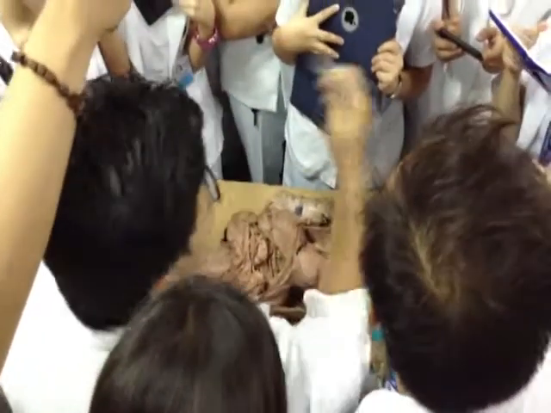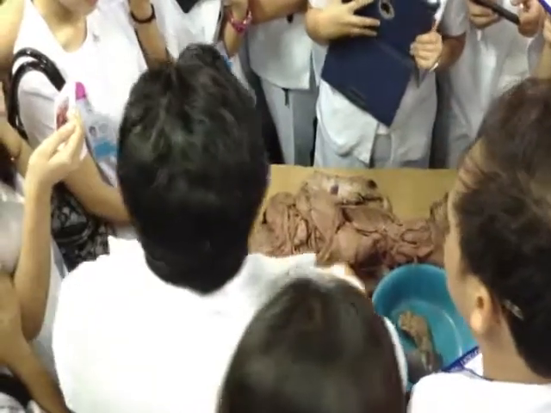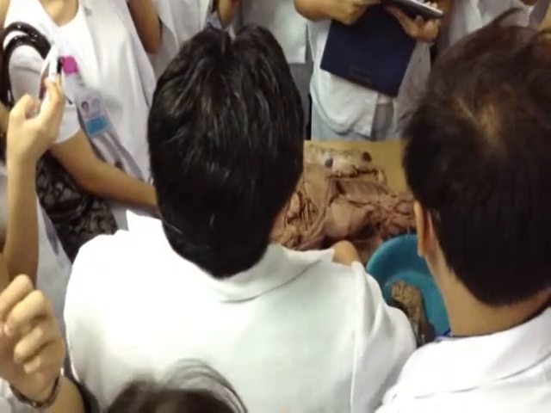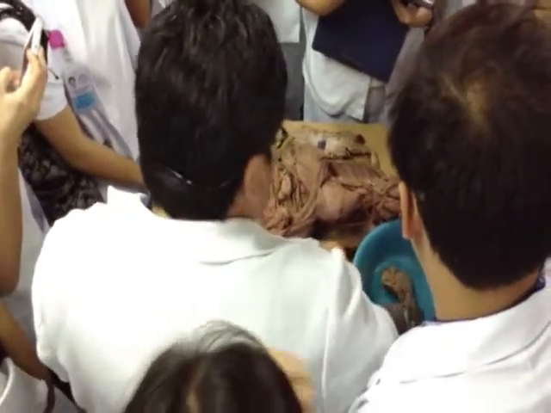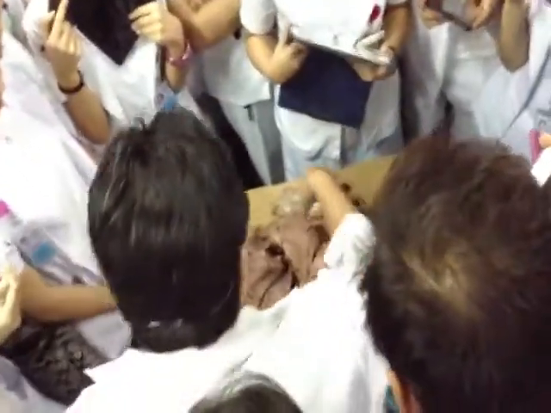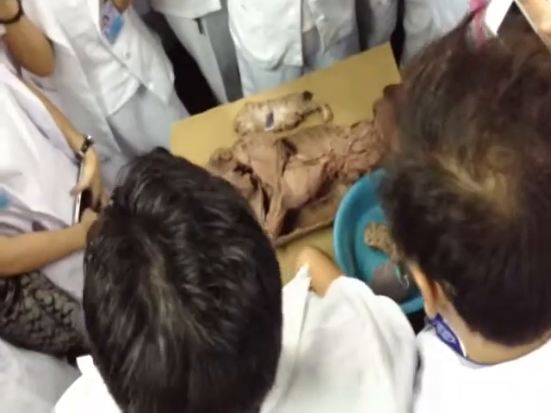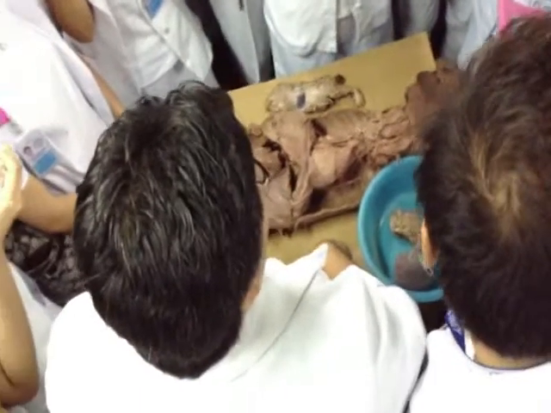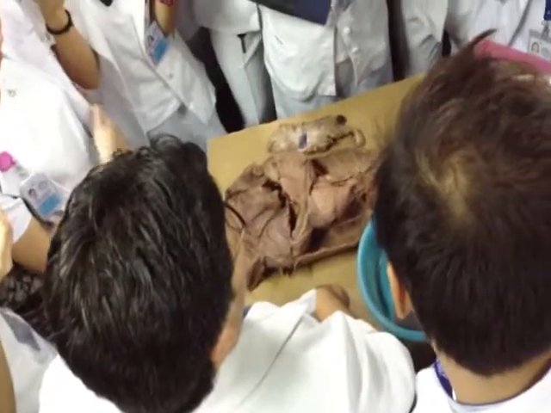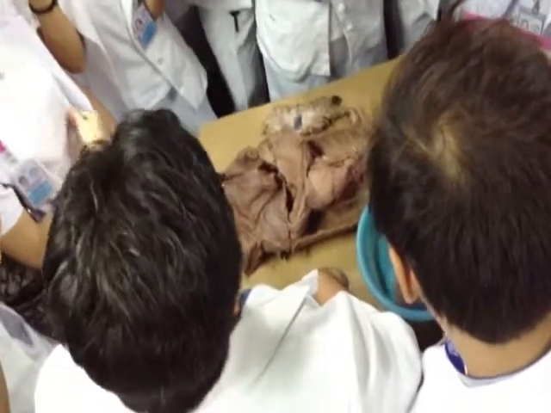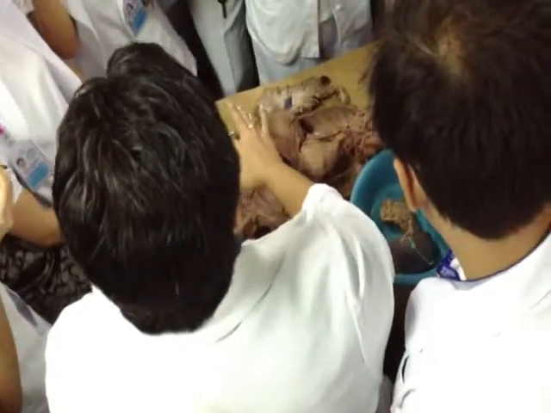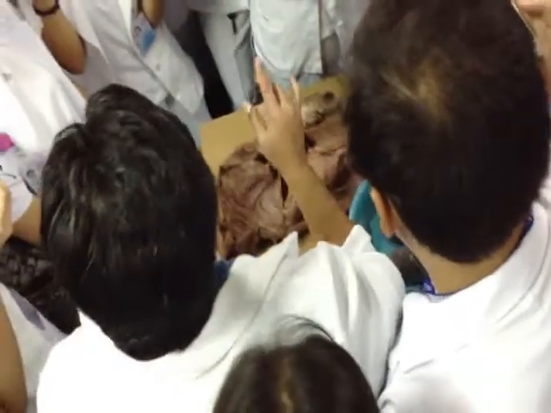Okay, we'll go now to the secondary. Okay, so what is the secondary? Spleen. Okay, so where is the spleen located? Thoracic cavity, abdominal cavity. So at least abdominal cavity.